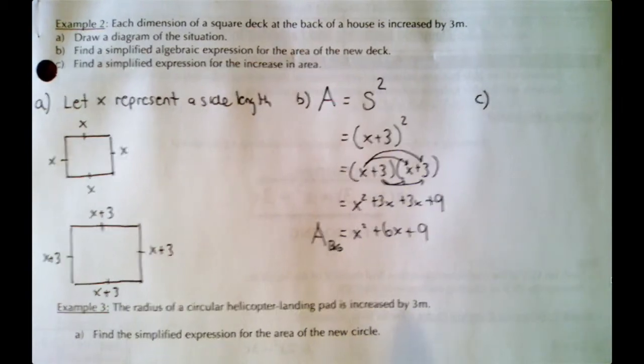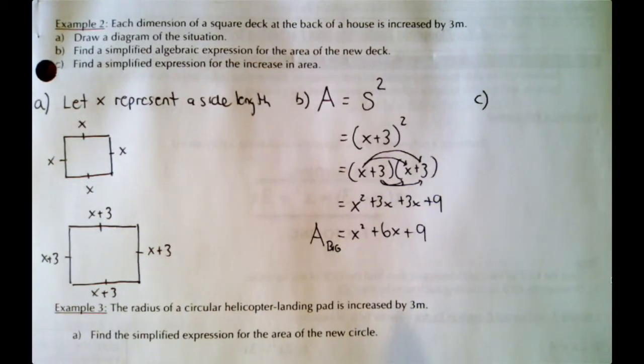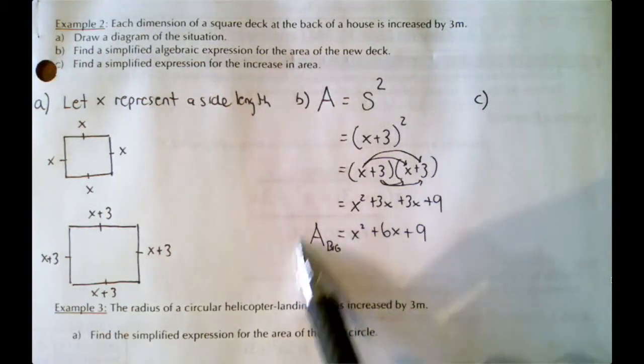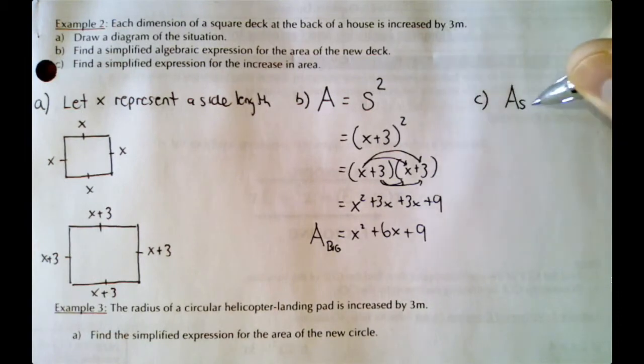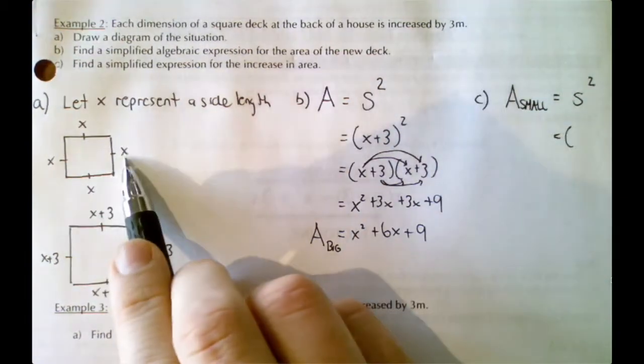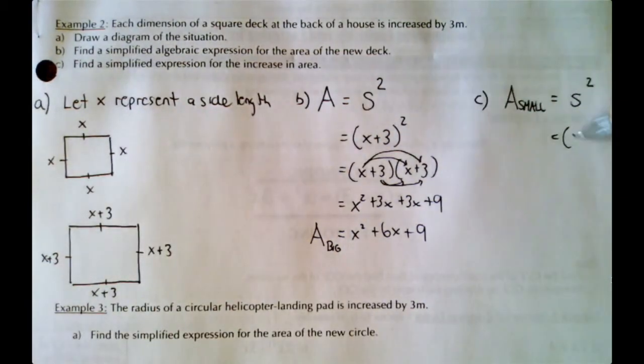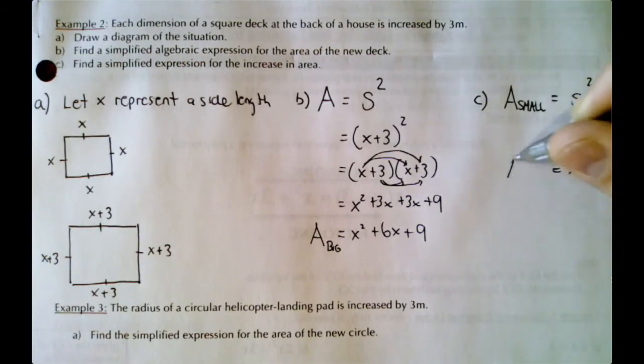Find a simplified expression for the increase in area. That means how much bigger is the deck now? Well, we know how big the big deck is. How small was the original deck? How big was the original deck? We'll call this the area of the small deck. Well, it would still also be side squared, but this time our side length is just x. So our small deck is just x squared.